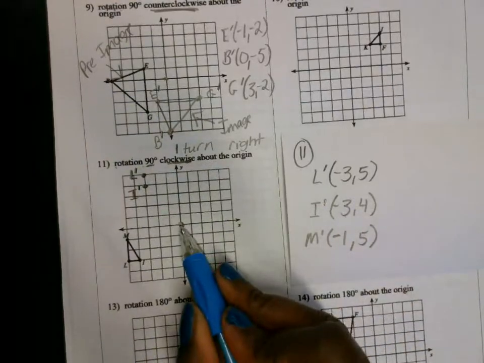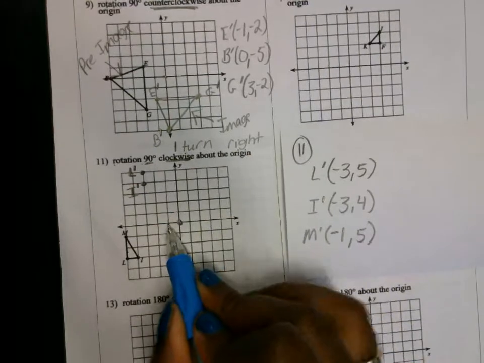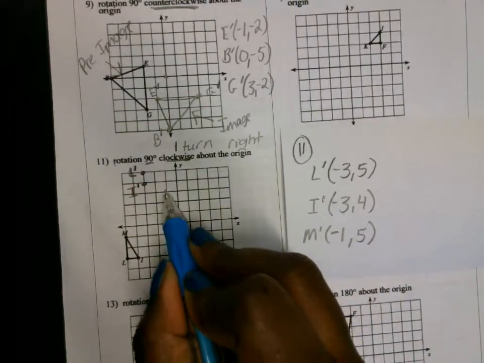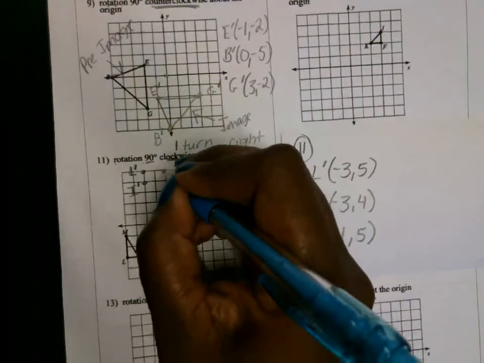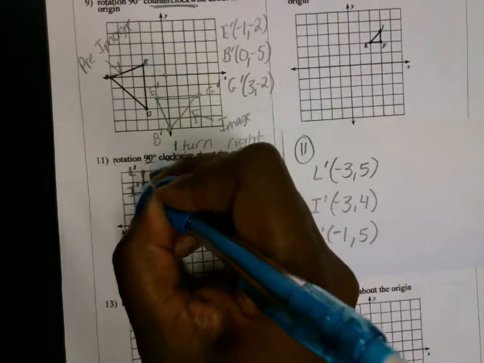M, okay? I'm going to go to the left one time. I'm going to go up. See right here? Positive 5 times. 1, 2, 3, 4, 5. This is my new location for M prime. Okay? So I'm going to connect.